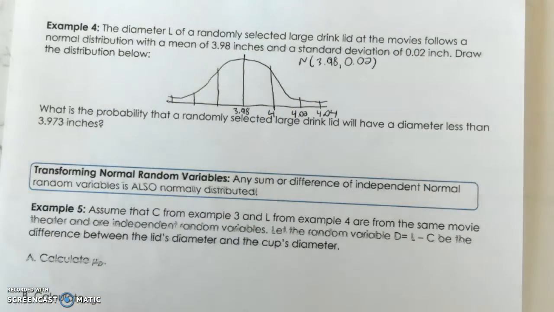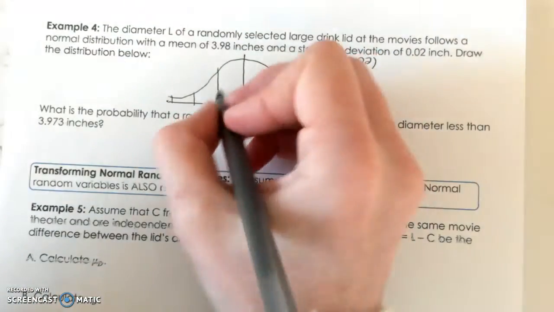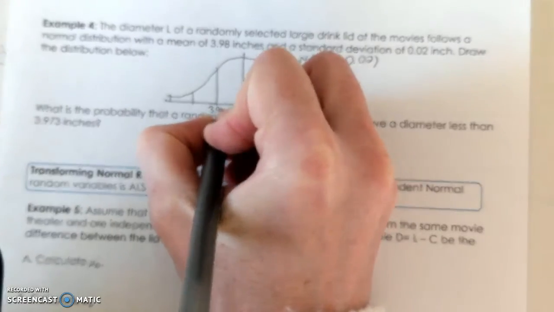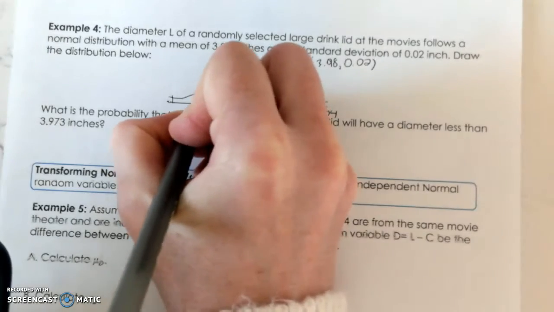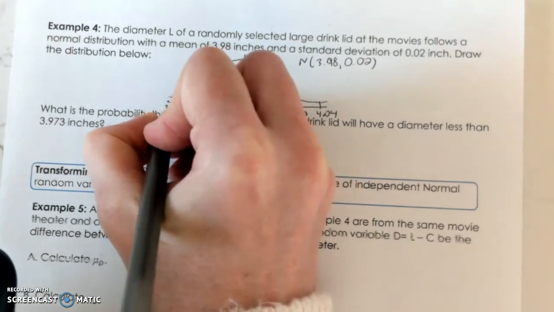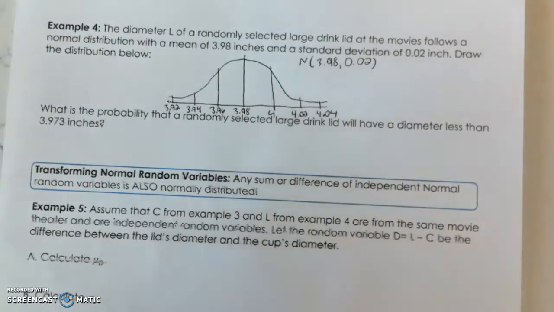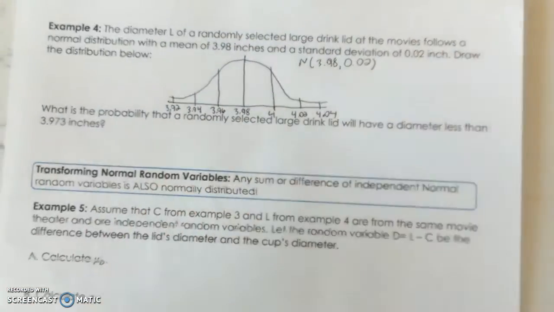If I go the other way, 3.98 minus 0.02, I get 3.96, 3.94, and 3.92. All right, so here's my normal distribution.